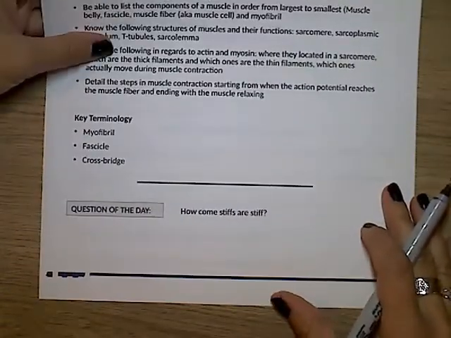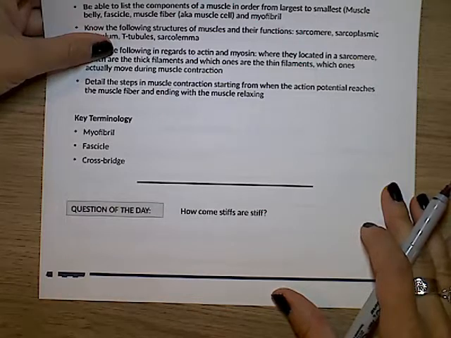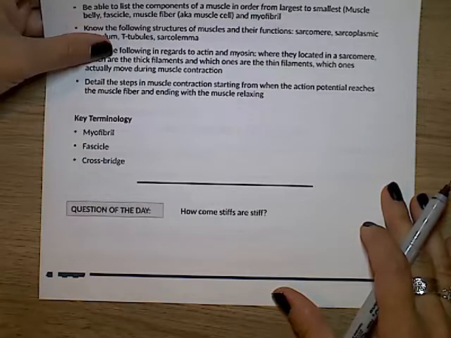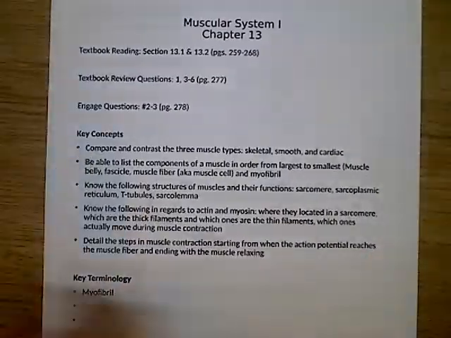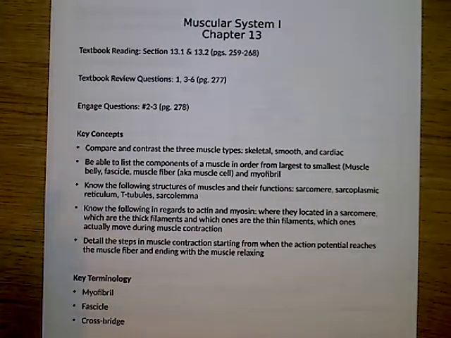So our question of the day is, how come stiffs are stiff? And stiffs meaning like dead people. So if you are familiar with the term rigor mortis, that's what we're talking about here. And we'll get to that by the end of today's lesson. So let's get into it.